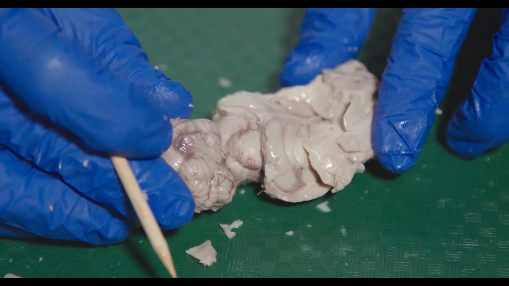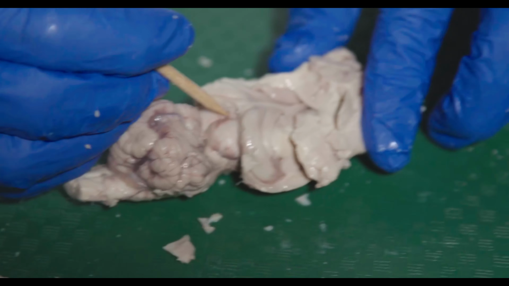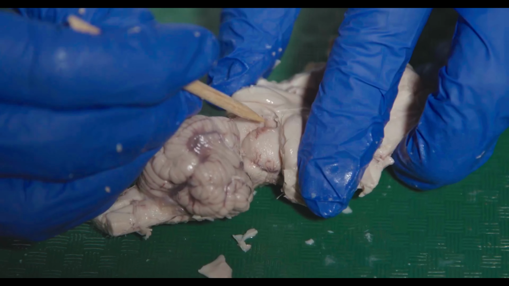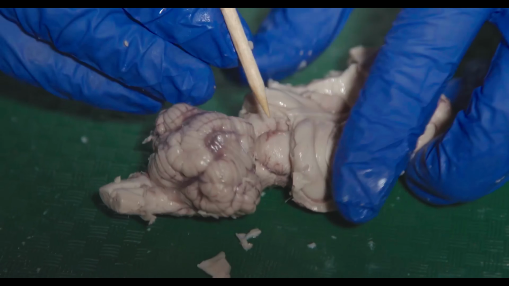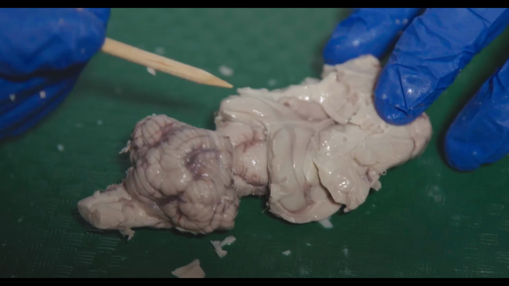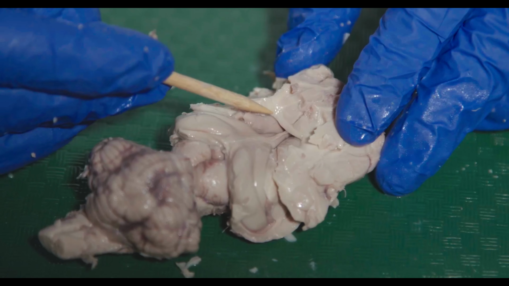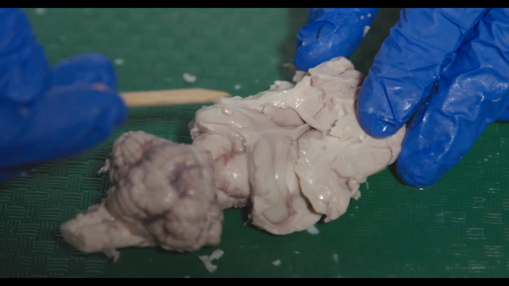Some other structures from previous labs we can actually see here. So you can see the pineal gland right here, this little bump here. And you can see the tectum, the big two superior colliculi here, and the inferior colliculi just below it. So again, like on the human brain model, we essentially have the caudate, right? And then just underneath the hippocampus is going to be the thalamus.